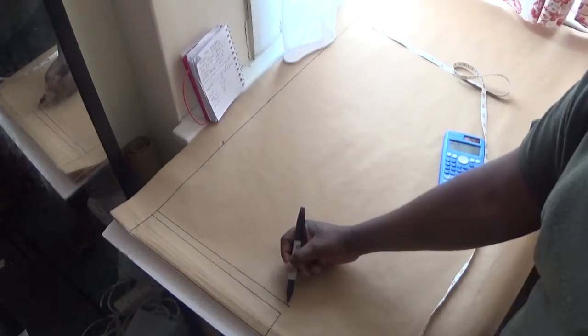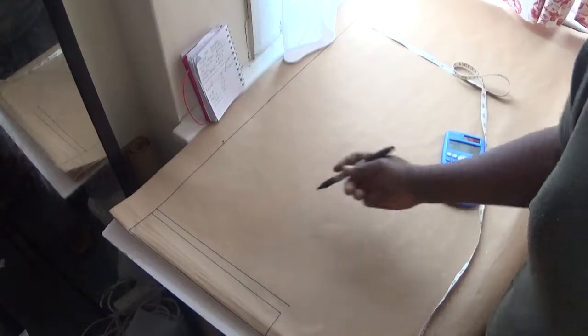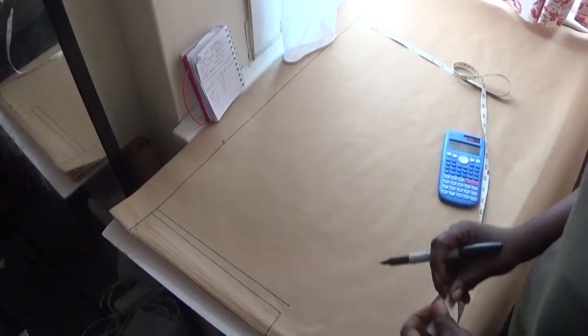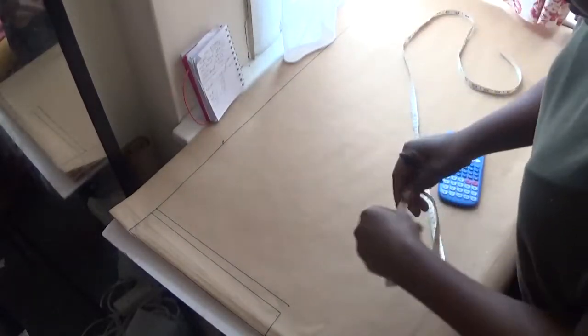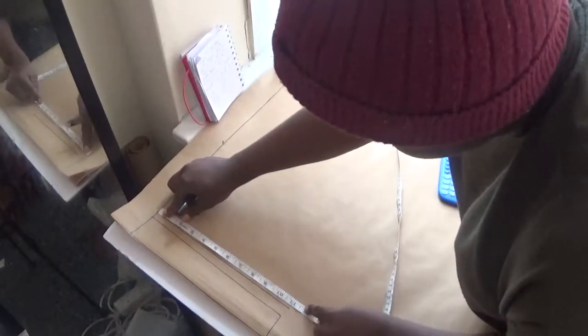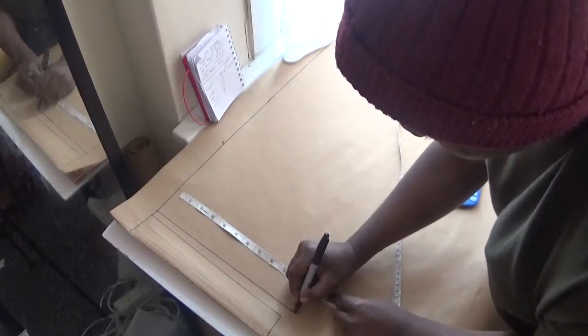My hip measurement here is 44. 44 plus 2 is 46. 46 divided by 4 gives me 11.5. So from this point here, I'll put in 11.5 here like this. So from here, put in 11.5 and mark. I'll extend the line. This is 11.5.